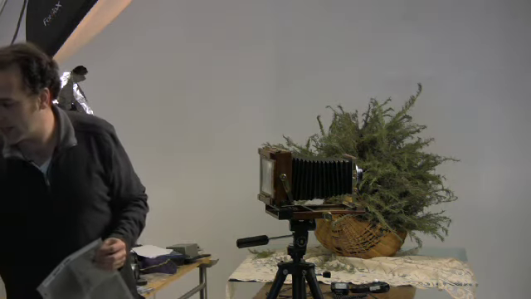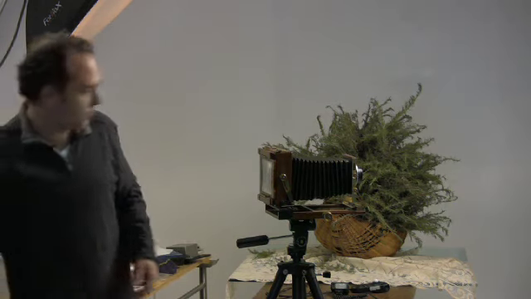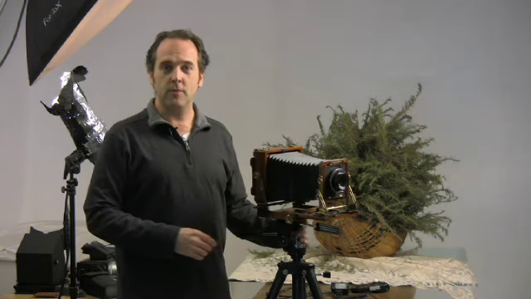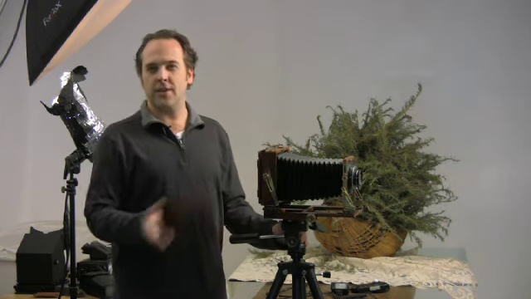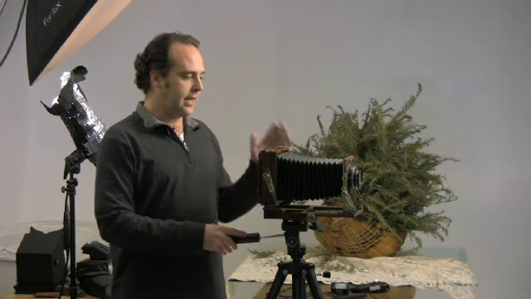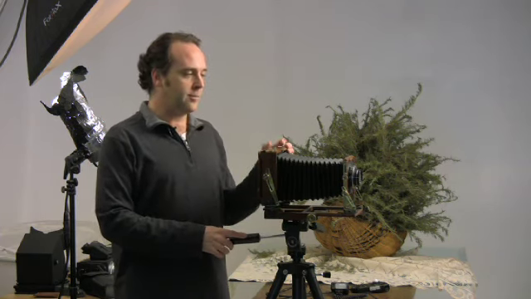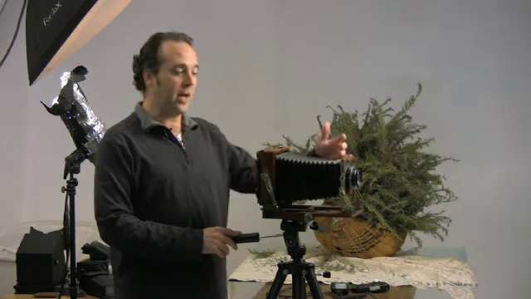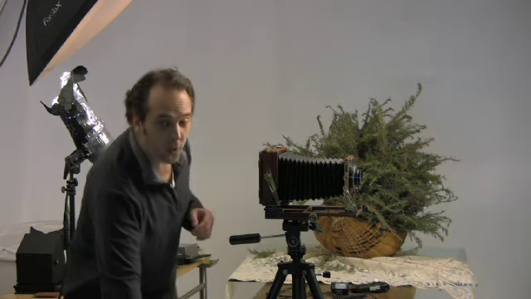What I want to show you here is a 4x5 camera and how that works. This is Michael's camera, and it's a field camera, as opposed to a studio camera. Studio cameras are usually a little bit bigger and less mobile, and this is a little Wista. Field cameras are often made out of wood, and this one's got a really cool old feel to it. It has a bellows system, and this shoots 4x5 transparencies or 4x5 negatives.